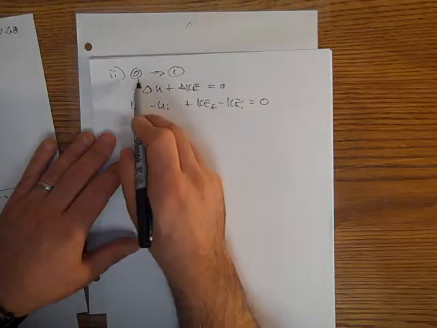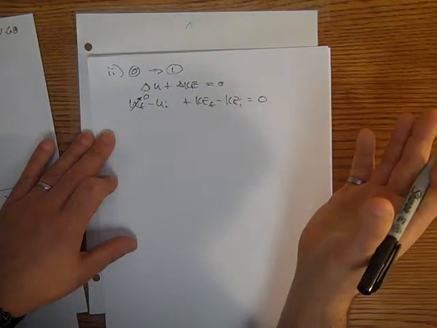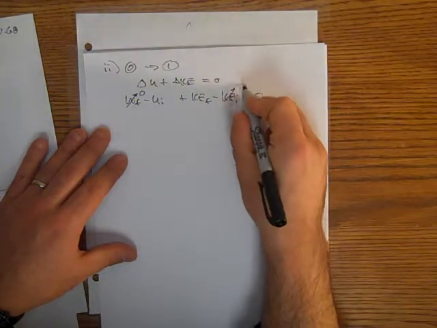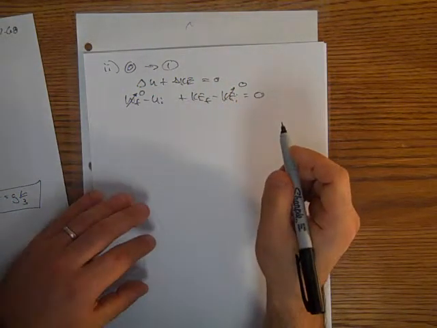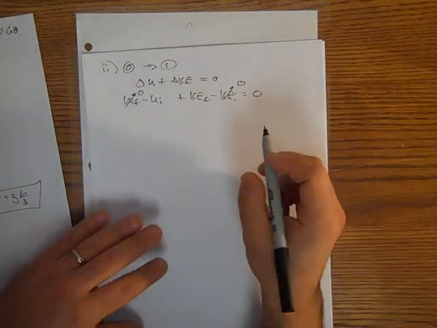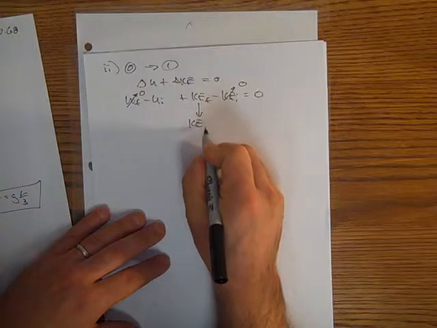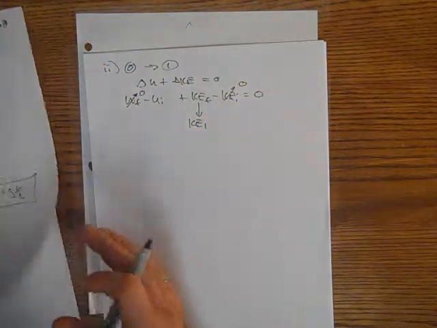Well, if I'm starting at point 0, my final potential energy, I'm at the bottom, so that's 0. My kinetic energy initial is 0 because I'm starting from rest. And this is the kinetic energy at point 1, which I've already found.